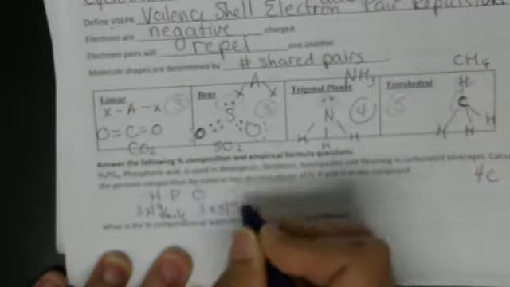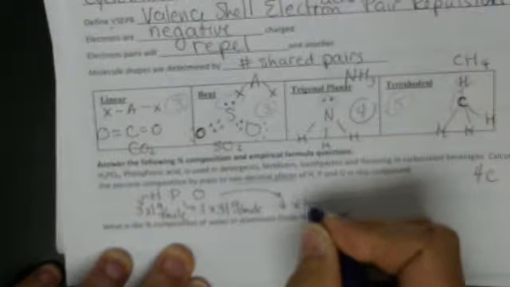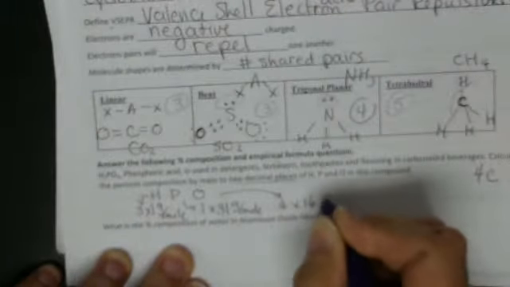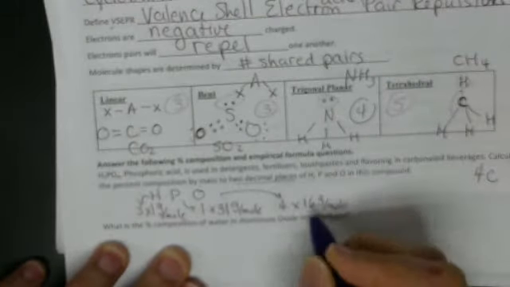And lastly, there are 4 oxygens. Sorry about the way I'm stretching this out. Hydrogen, phosphorus, oxygen. 4 oxygens, and they are each 16 grams per mole. It is okay if you want to give a few more decimal places. They did say 2 decimal places, so you could give me 15.99 if you want to.